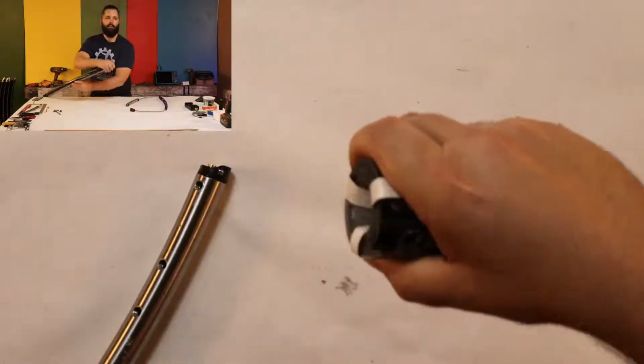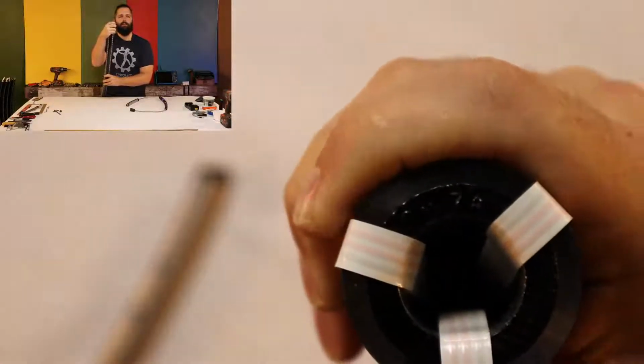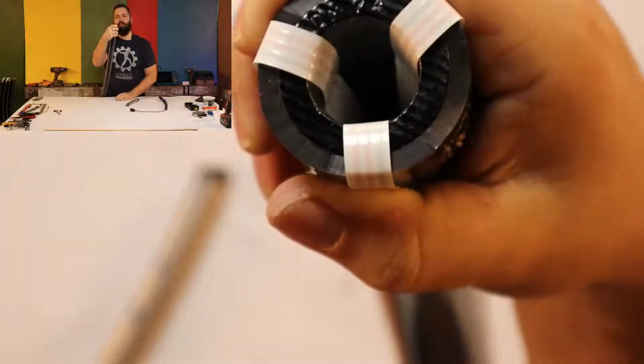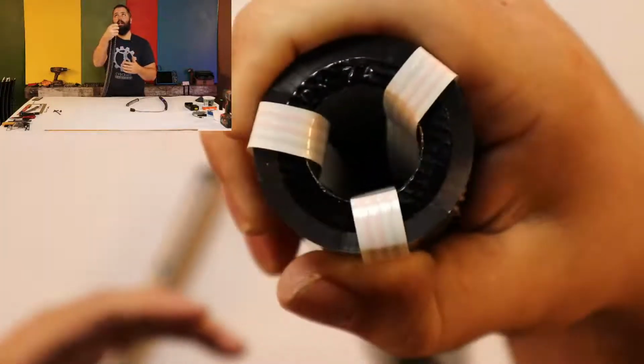And then I'll show a close-up of how I've got these ribbon cables aligned as I pulled stuff out. You also want to keep the ribbon cables aligned this same way when you are inserting the components back inside of the wheel after you are ready to put stuff back in the wheel.